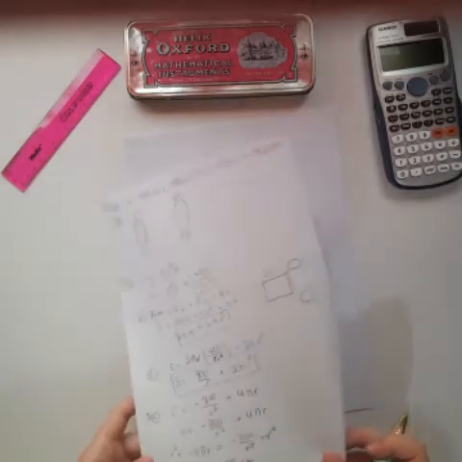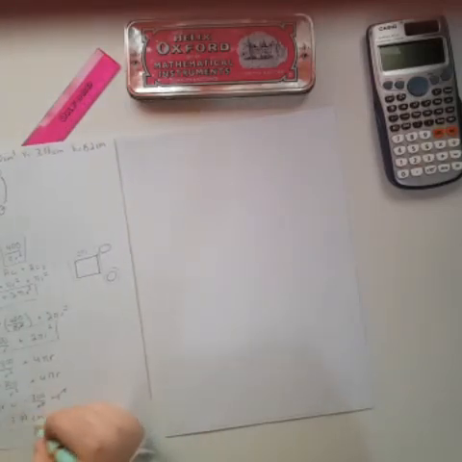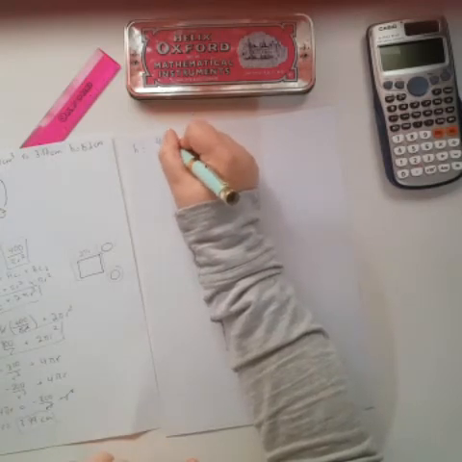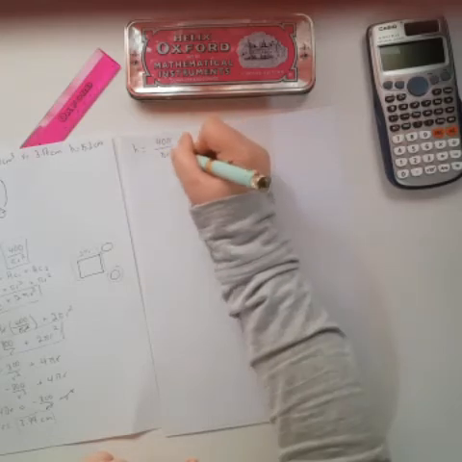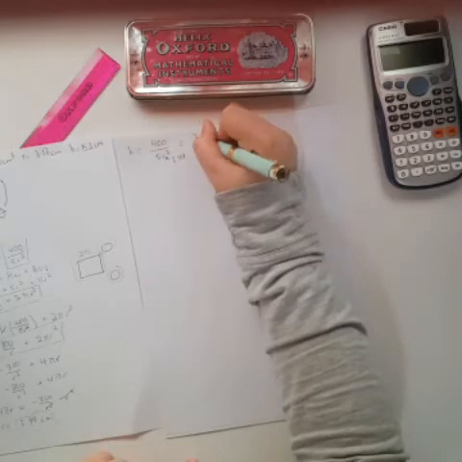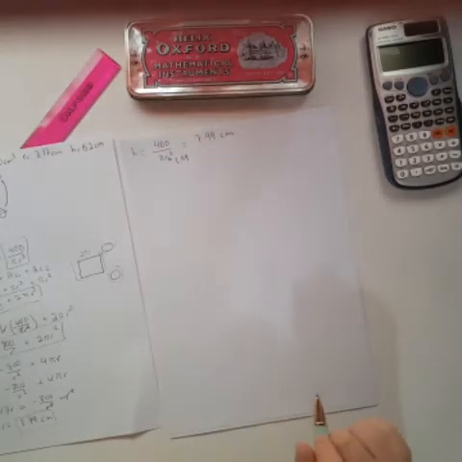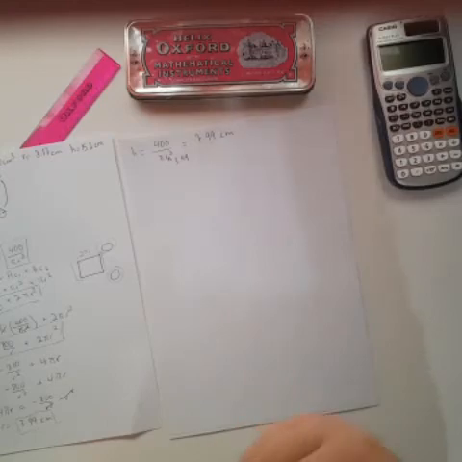Now we need to find h. We got that r is 3.99 centimeters, and then we have the equation of h, which is 400 over pi r squared. So we replace r in here, which is 3.99, and we get 7.99 centimeters. And then we need to show that r is the minimum. We need to prove it.